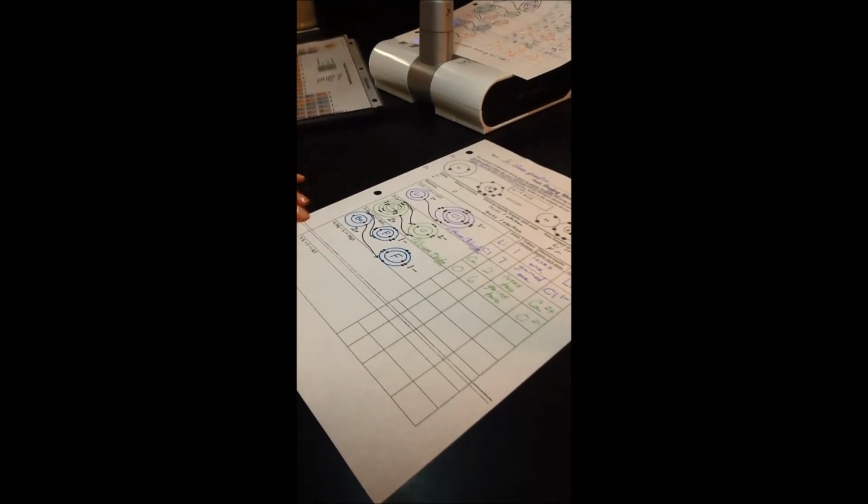So let's fill out our chart. We have beryllium and fluorine. Beryllium with 2 valence electrons. Fluorine has how many valence electrons? Okay, let's say 7 each.